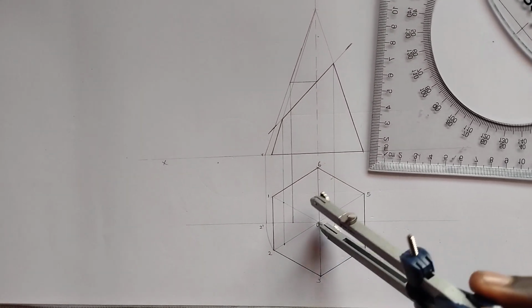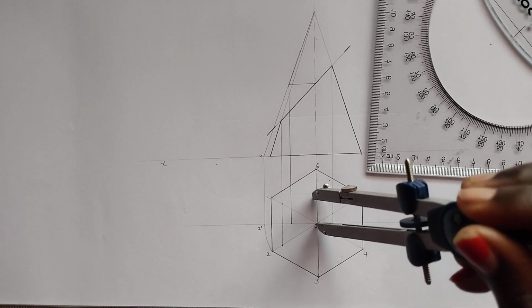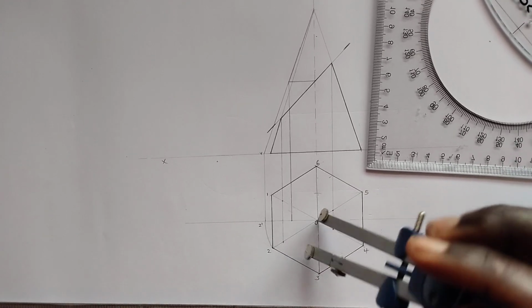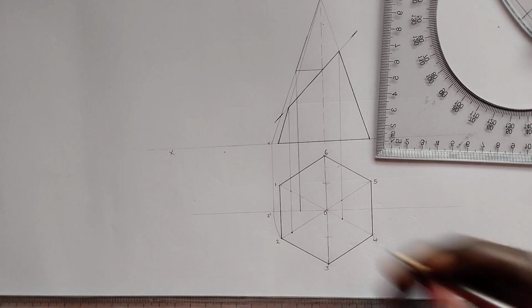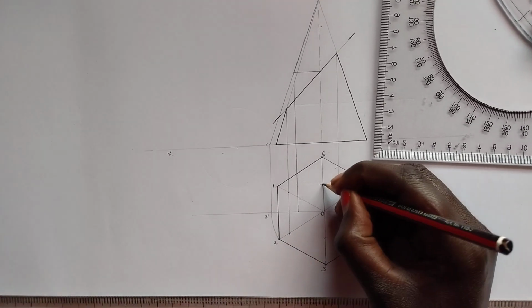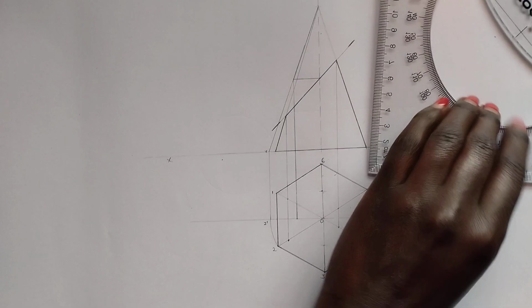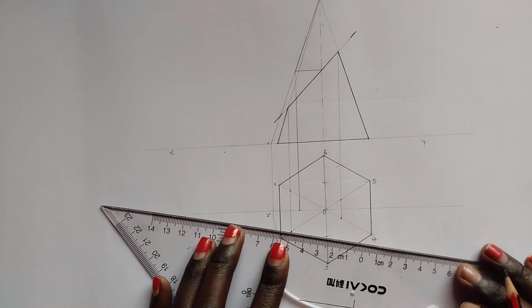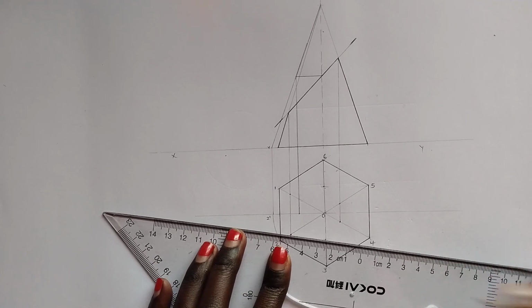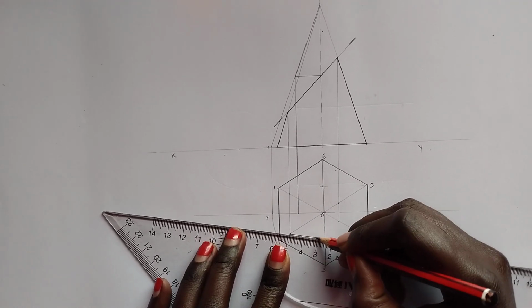So I'm going to rotate, cut on my axis. So I have that at the top and at the bottom. So I already have now the 6 points. So I'm going to join using straight lines so that I can have my complete plan. So we have that.